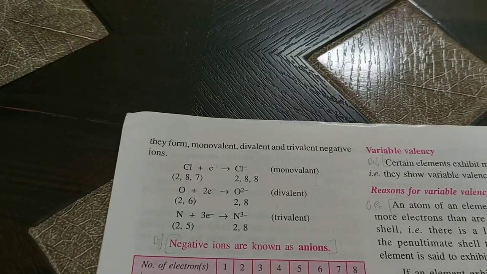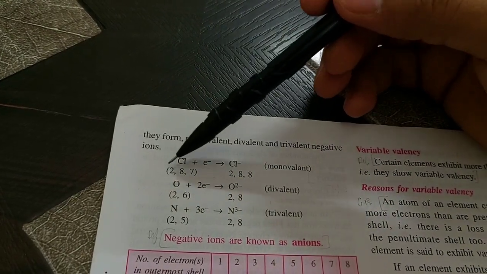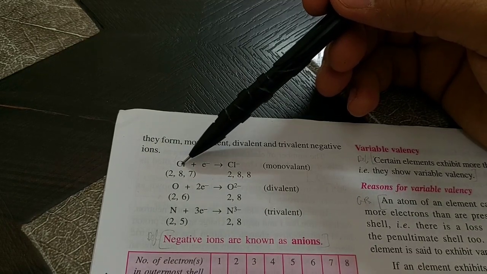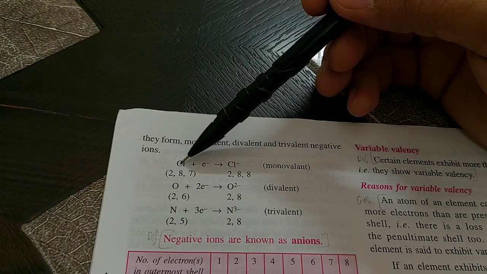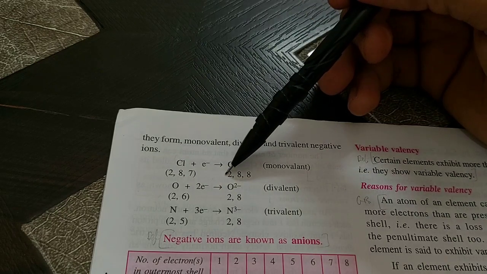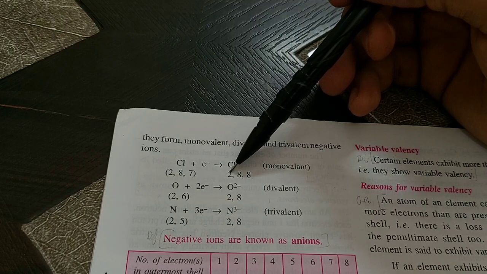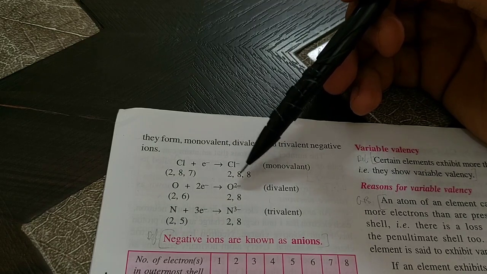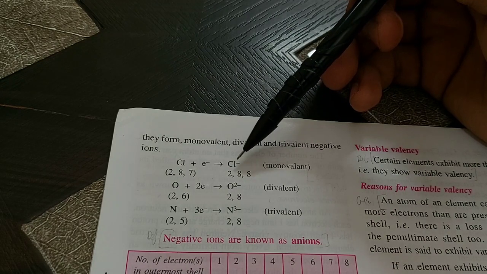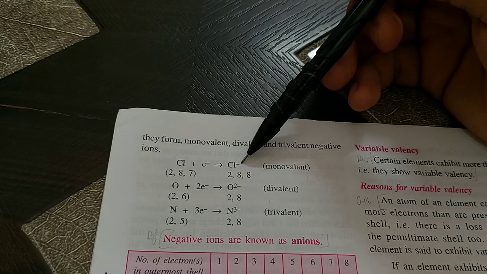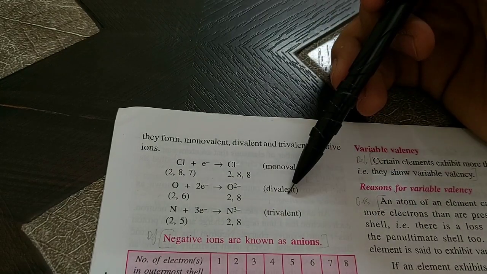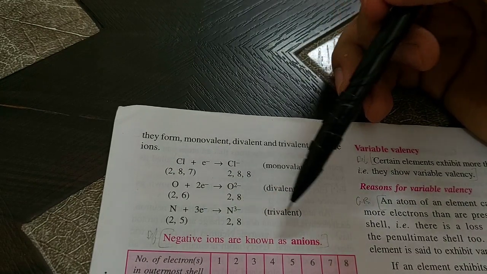Chlorine's electronic configuration is 2,8,7. Because its atomic number is 17, that means it has 17 protons in the nucleus and 17 electrons orbiting in shells. It won't lose 7 electrons, rather it will gain 1 electron to become a noble gas equivalent. This is like argon, 2,8,8. But now it has more electrons compared to the number of protons. So it's negatively charged. Its valency is -1. It's monovalent. Oxygen would gain 2 electrons to become stable, so divalent. Nitrogen would gain 3 electrons to become stable, so it's trivalent.